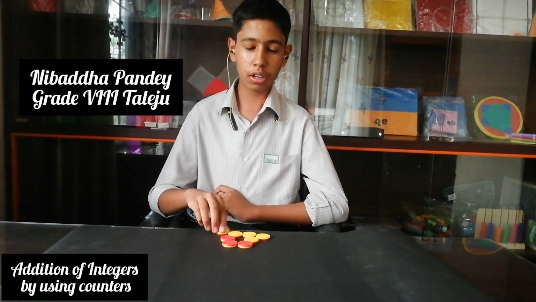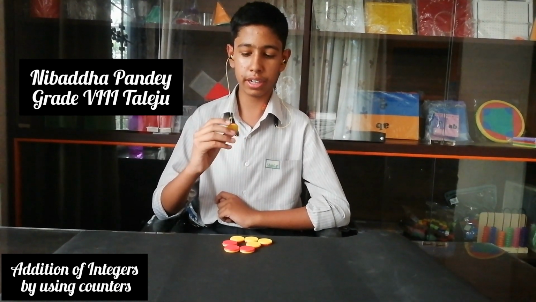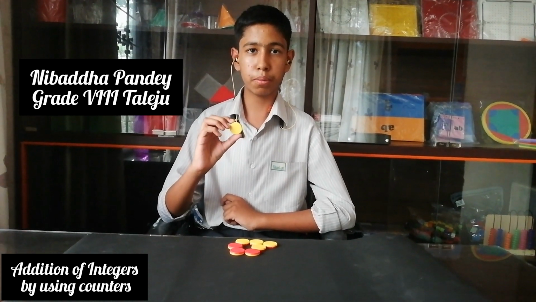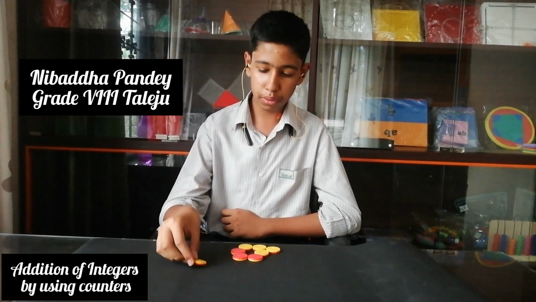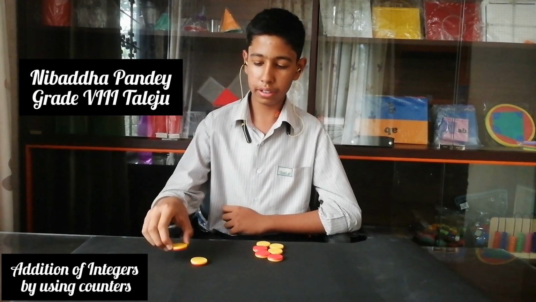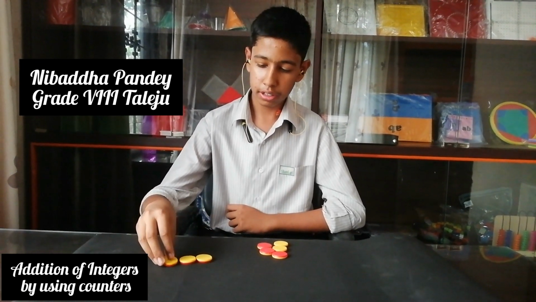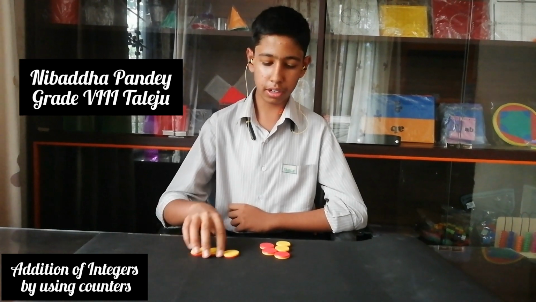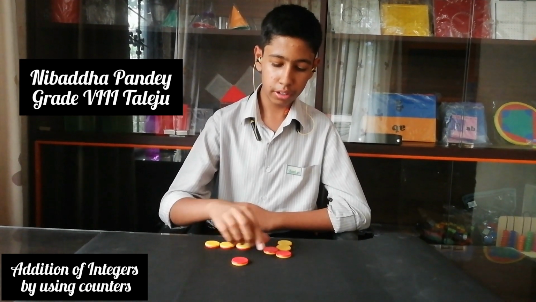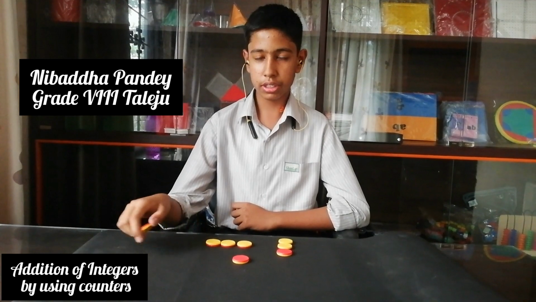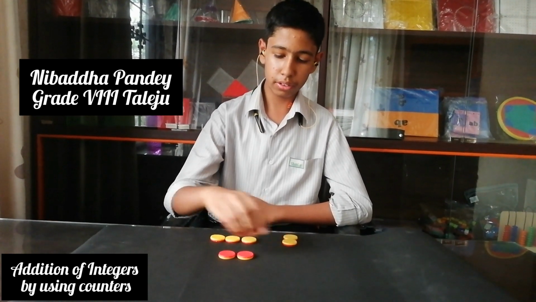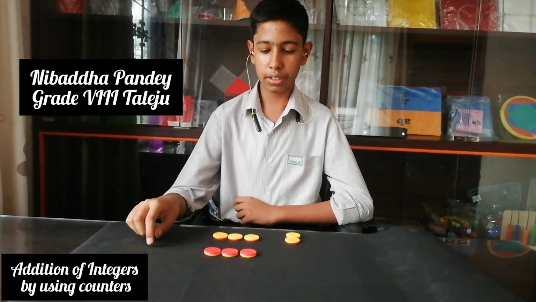Before we start adding and subtracting integers, we need to know two basic things. The first thing we should know about is a counter. A counter has two sides, a yellow side and a red side. The yellow side represents +1 and the red side represents -1. So if I take one yellow counter and take another one, its value is +2, and if I take another one, its value is +3. Similarly, if I take one red counter its value is -1, and if I take two more red counters, its value is -3.